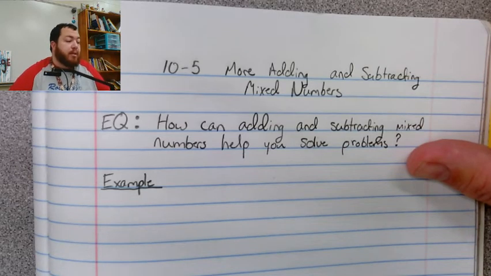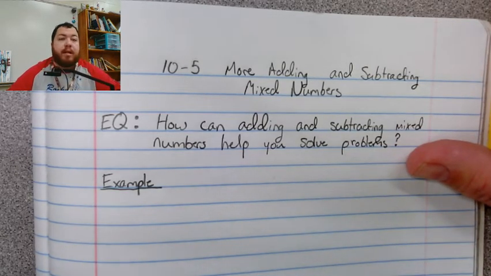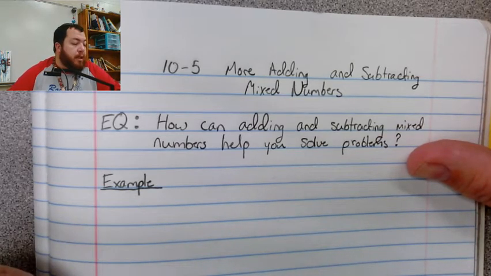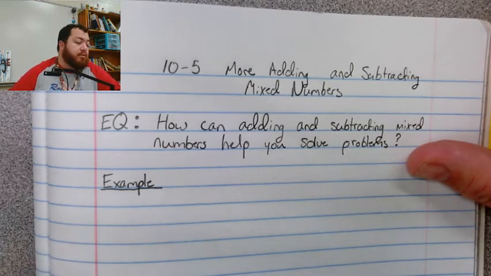You have learned so far several different strategies that are useful for adding and subtracting mixed numbers. Today you will use these skills to solve problems. What kind of real-world problems have you solved by adding and subtracting mixed numbers?